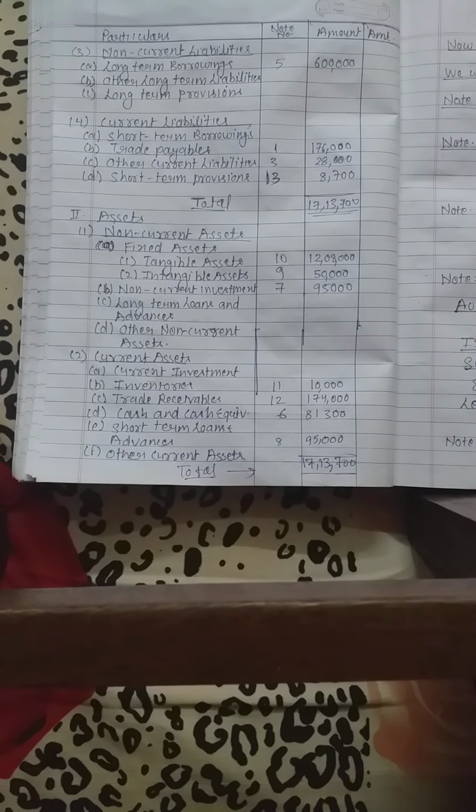Long-term provision has not been given to you, so simply you have to put blank. Fine. Under long-term provision, only one thing will come, that is known as employees provident fund. Is it clear?